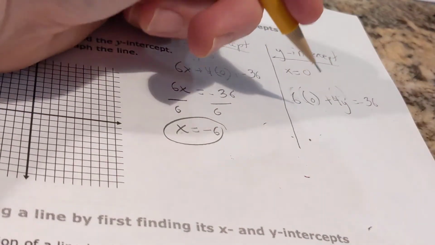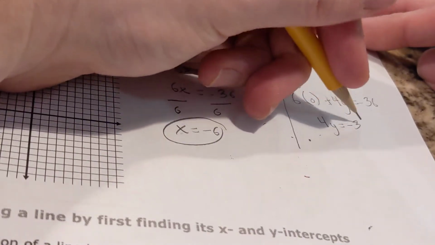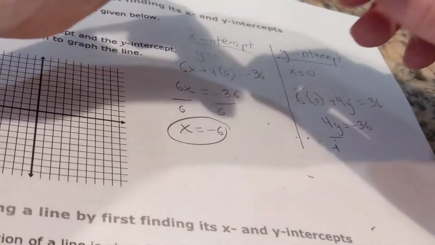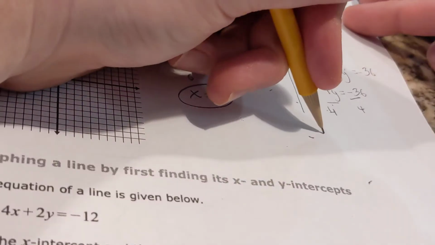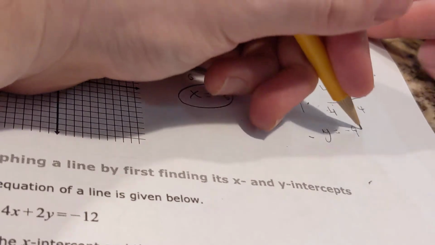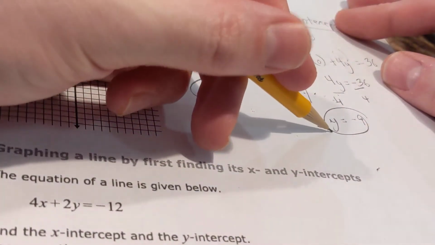Sorry, I messed up. 6 times 0, of course, is just 0. So we're left with 4y equals negative 36. Divide, and that means y is negative 9. So the x-intercept is negative 6, and the y-intercept is negative 9.